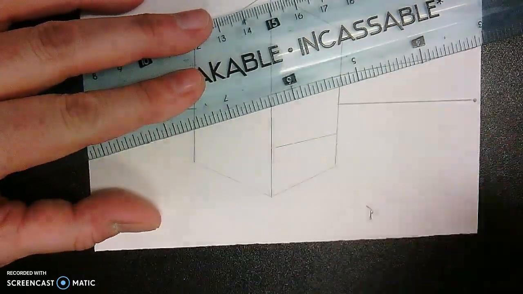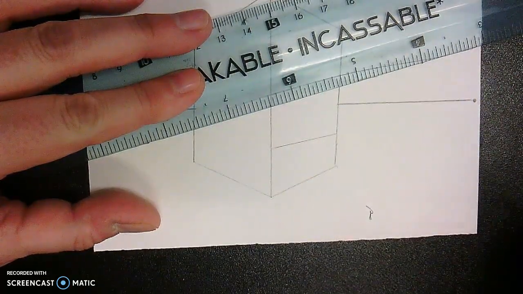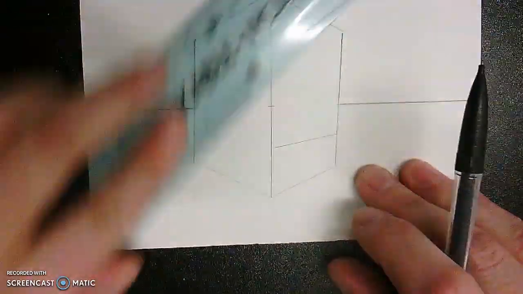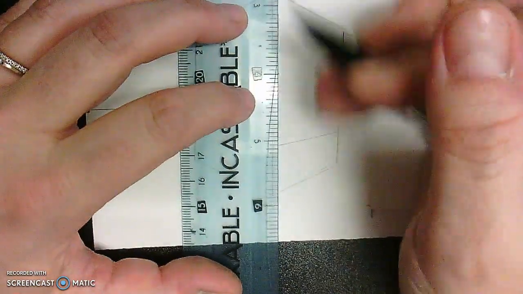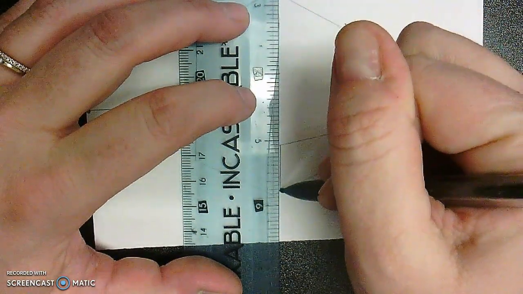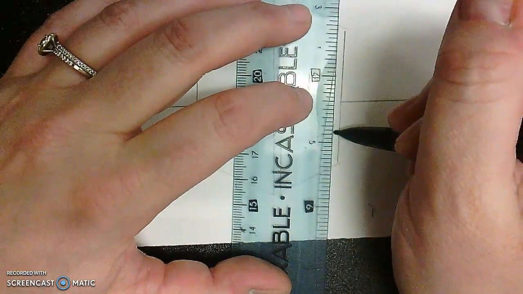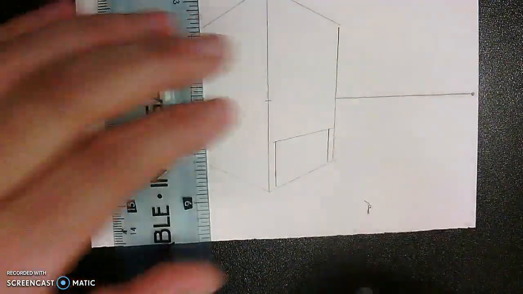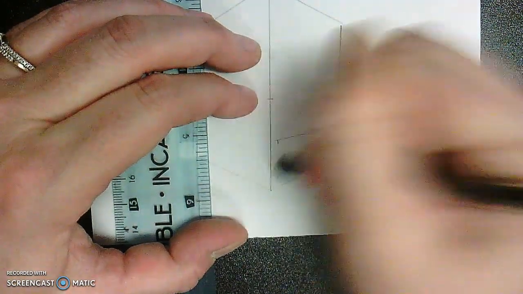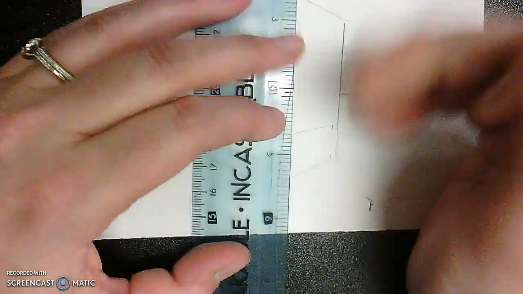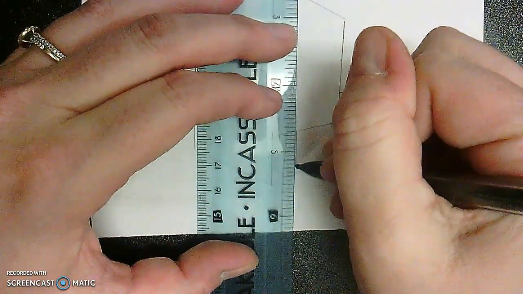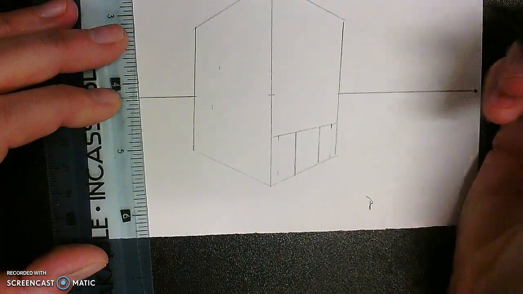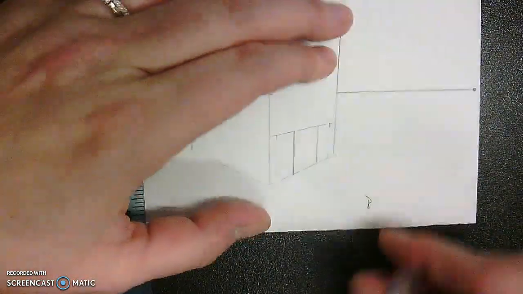Okay? So now that I have the height of my door, I'm going to decide how wide I want it to be. So I could put my ends like this, two vertical lines, and have my door this wide, or I could bring my lines in, and maybe I want to have a skinny door, or 3 doors, whatever you want to do.